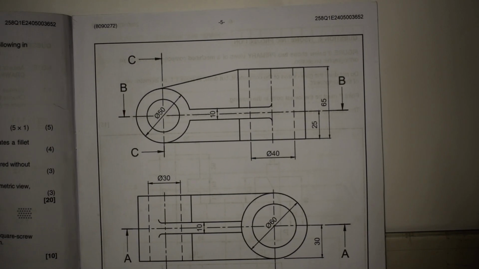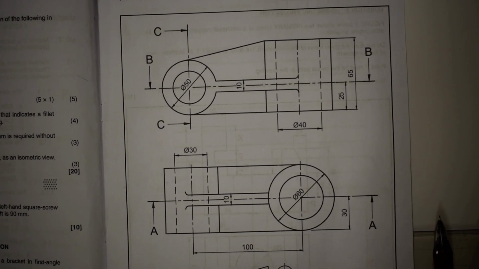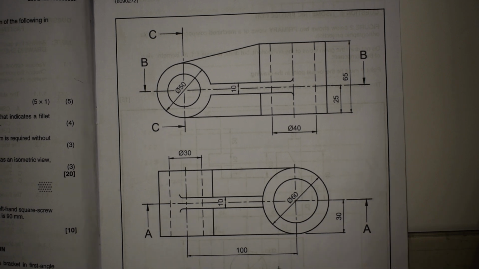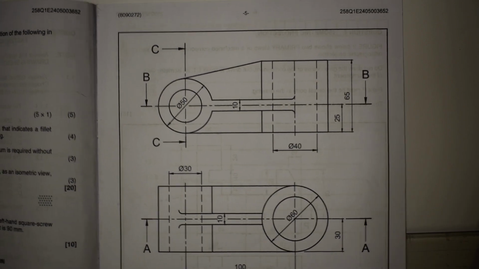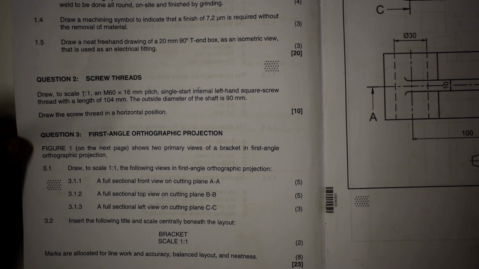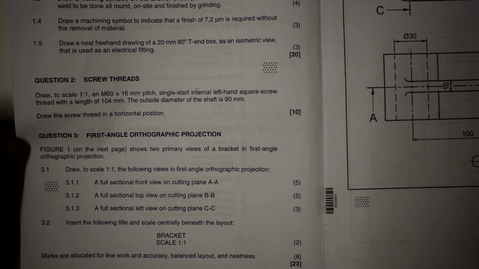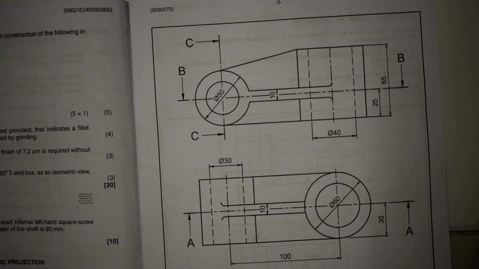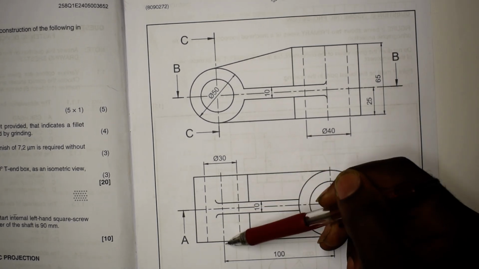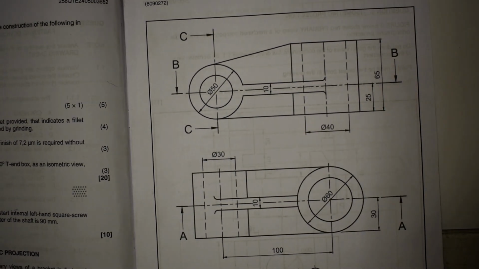So 3.1.2, you are expected to draw a full sectional top view on the cutting plane BB. When you look at the cutting plane BB, it is actually situated there by your front view. You get it? So 3.1.3, they are saying please draw the sectional left view on the cutting plane CC. You could even still put it in our top view like this. It was still going to be one and the same thing.